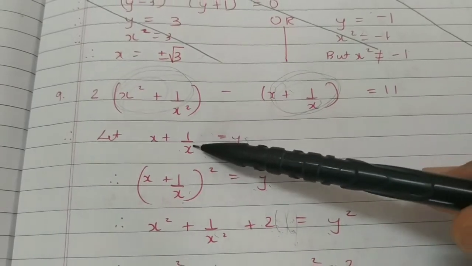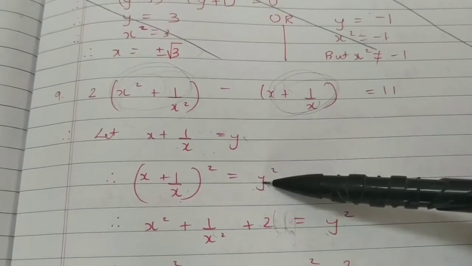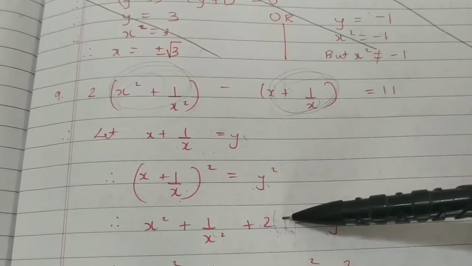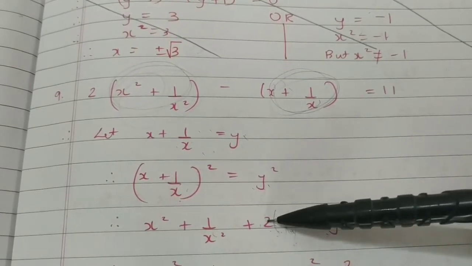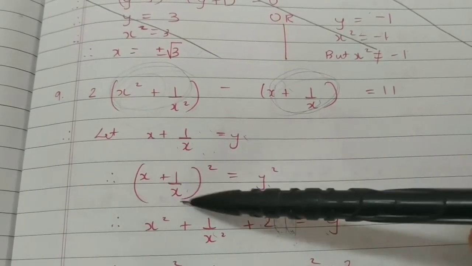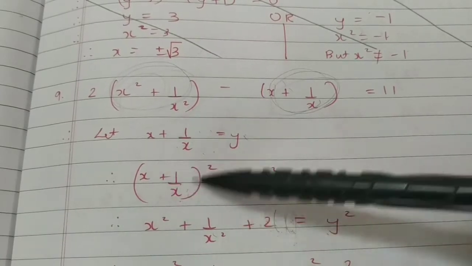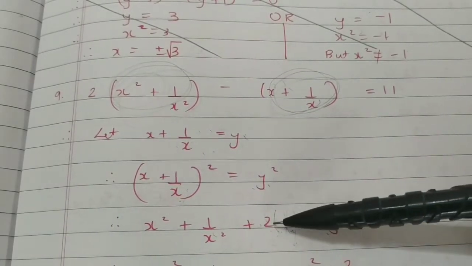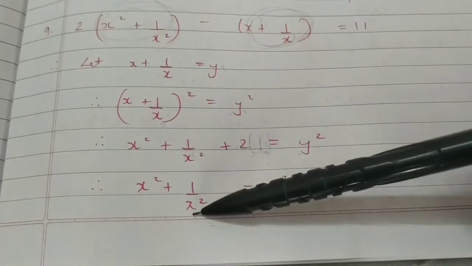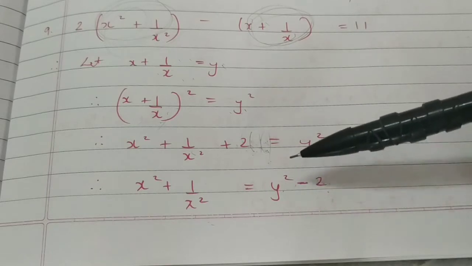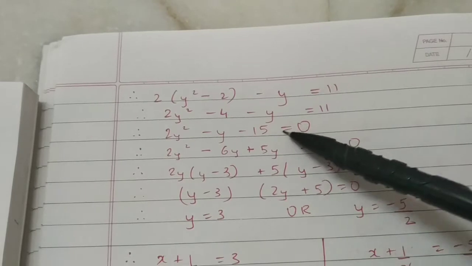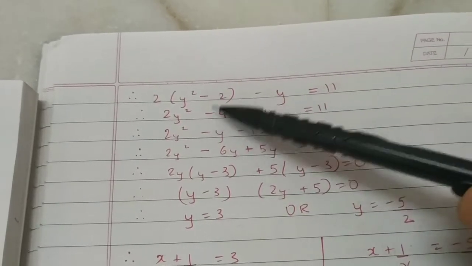Well, after assuming this to be y, let's square both the sides. So this becomes a squared plus b squared plus 2ab. By the way, 2 into x into 1 upon x will be just 2 because x and 1 upon x are reciprocal. So when you multiply them, they disappear. And if you shift the 2 on the RHS, we finally get the value of x square plus 1 upon x square in terms of y, because it has now become y square minus 2. So now we can substitute these values of y and y square minus 2.